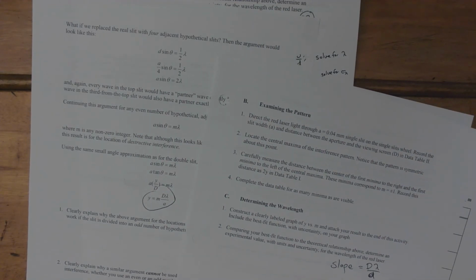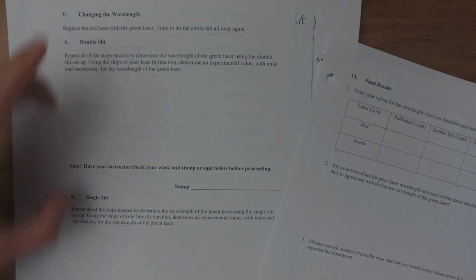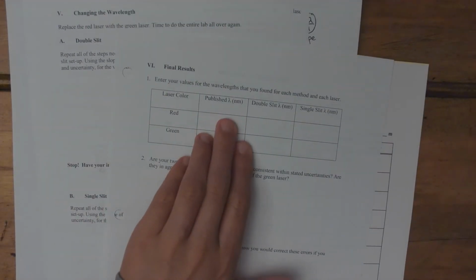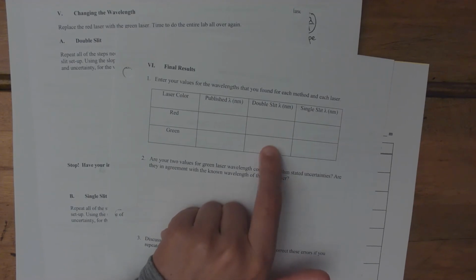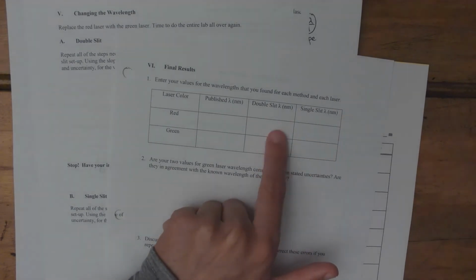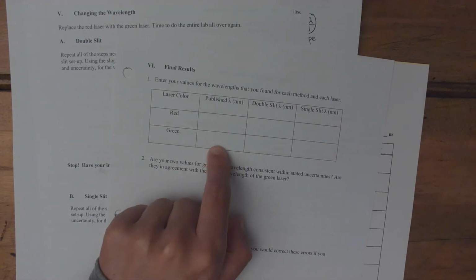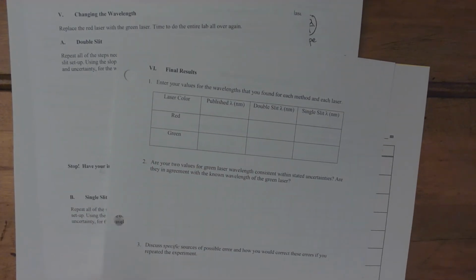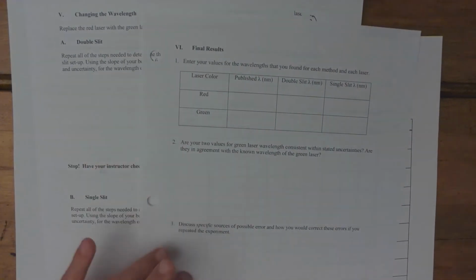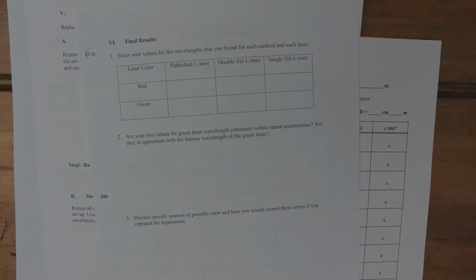And then on the next page, if you had time to do it with the red laser, then you're going to do the same thing here for the double slit and the single slit, so that you will have two values for the green laser, one from the double slit, one from the single slit. If you did the red laser, you can put those in too. Write down the recorded value of the wavelength for the green laser and the recorded value. This was printed on the back of the laser. And then you can answer the questions on page 13, and that concludes the single and double slit lab.